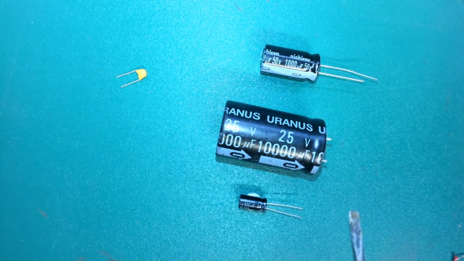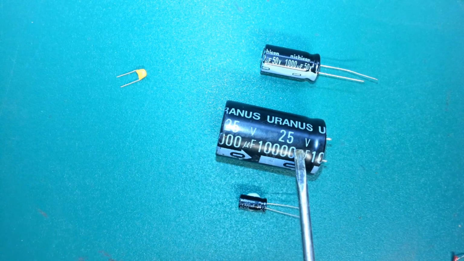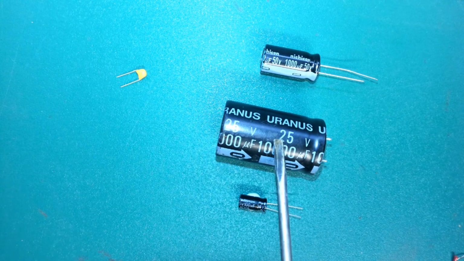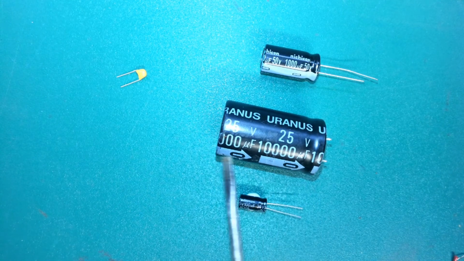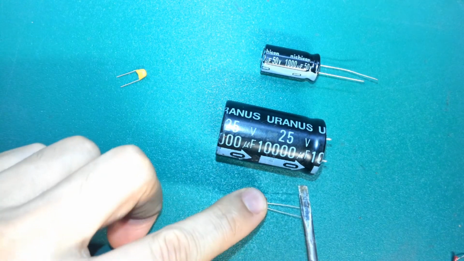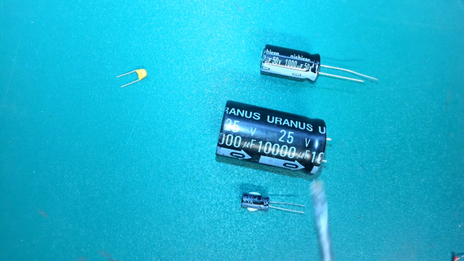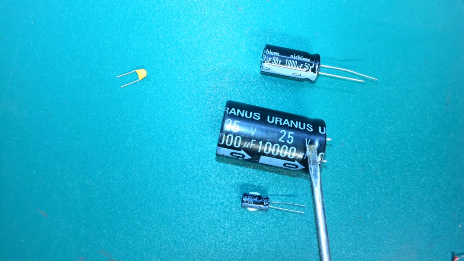Some capacitors, like these ones, are polarized. See this stripe? It's got a negative leg. And the fact that it's polarized means that it's got a positive and a negative. It matters which way you hook these capacitors up. If you look at the side of a capacitor, you can see the farad rating of the capacitor. You can see this one, it's rated for 10,000 microfarads.